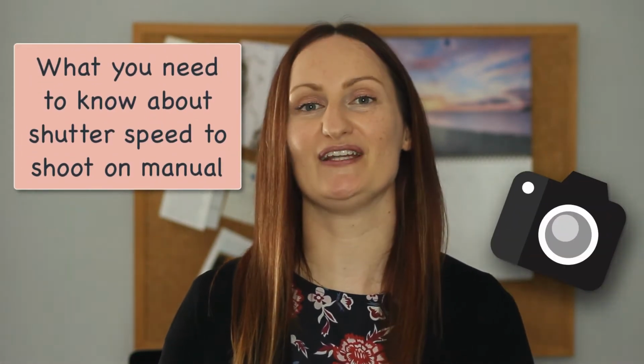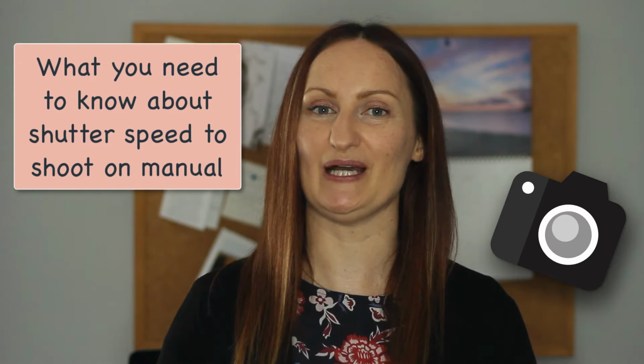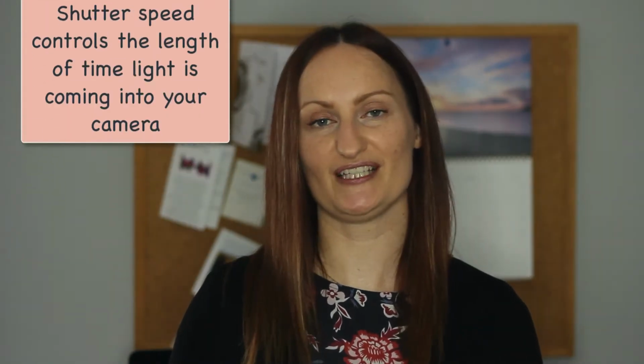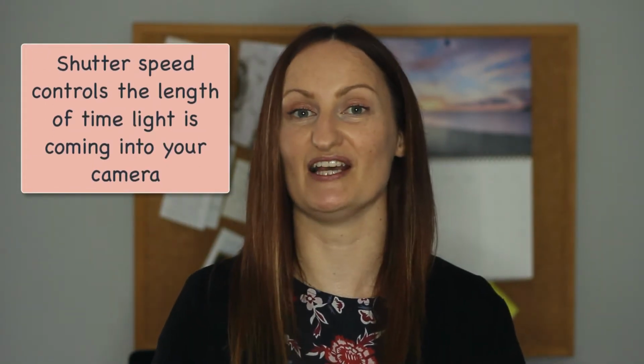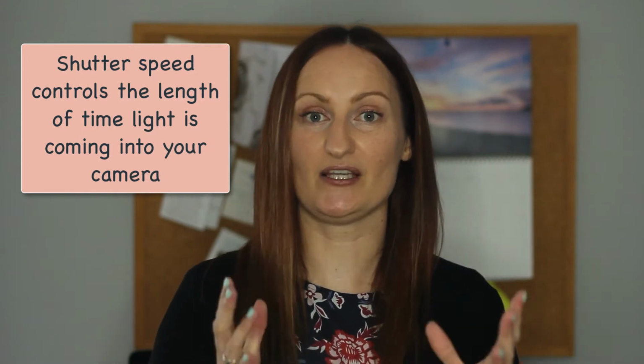When you shoot on manual, you can use shutter speed to change the look and feel of your photos, and in this video I'm going to share with you how. When you're choosing your shutter speed, you've got two choices. You either have to think to yourself, is something moving fast and I need to use a fast enough shutter speed to freeze that movement, or alternatively, do you want to use a slower shutter speed that can show some of the movement in your image?